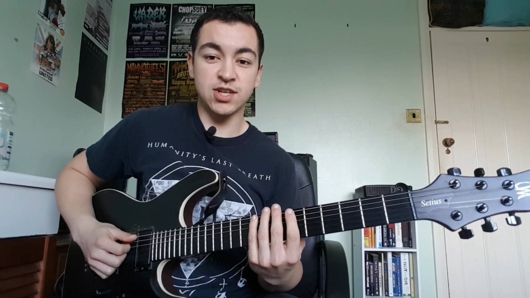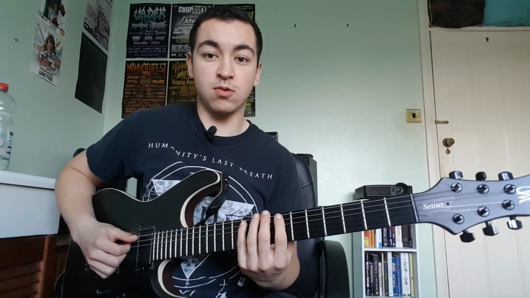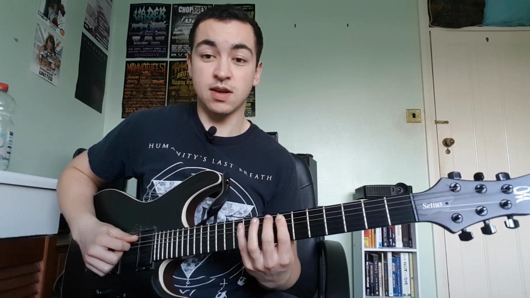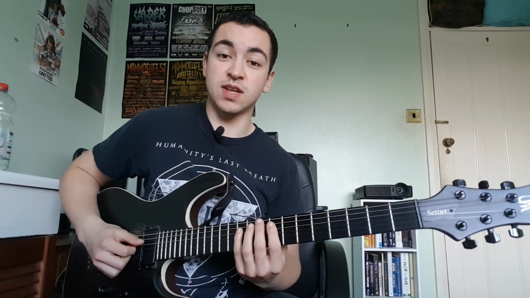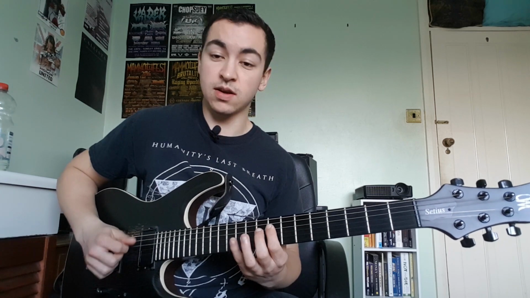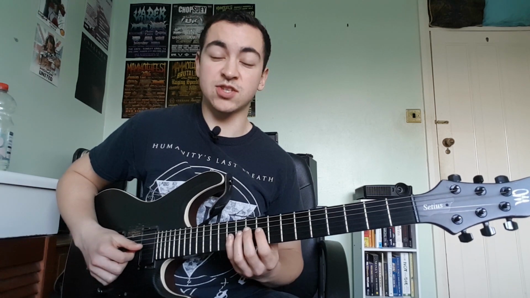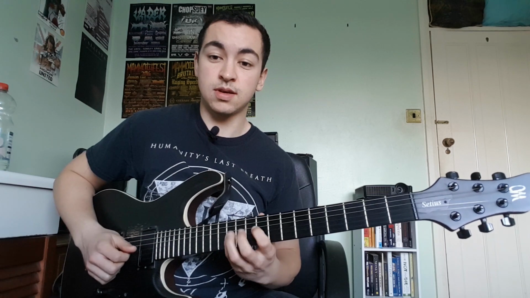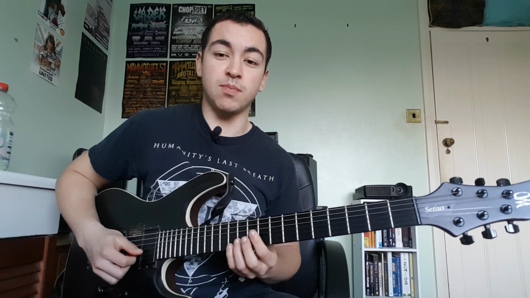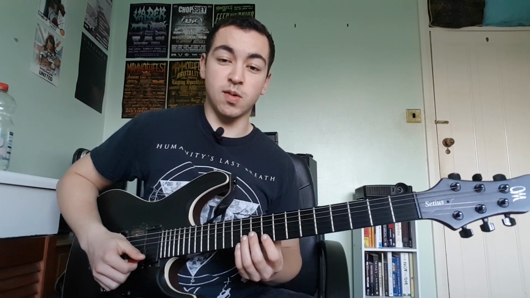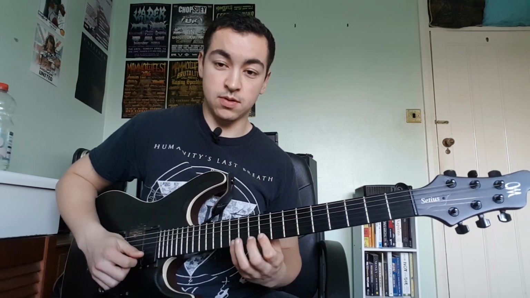Okay, and then we're going to move that shape up 1 fret and down 1 string to the A string, 7, 10, and do the same again onto the next string, 8, 11 on the D string, and then the same again on the next string, 9, 12, and it changes here. So on the B string we're going to play the 11th fret, and then on the high E string we're going to play 9 and 12.